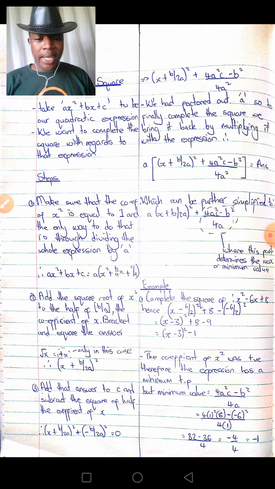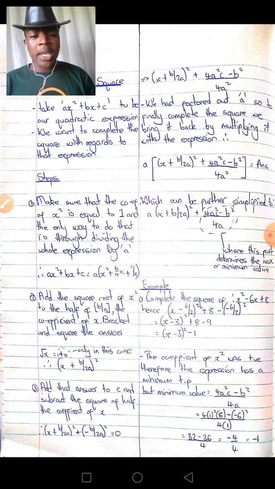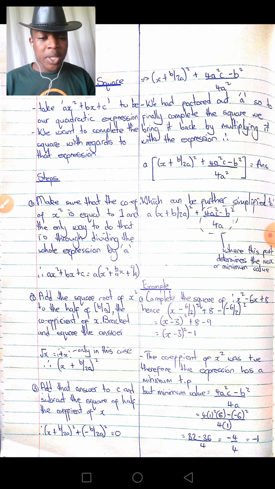So now, an example: you're asked to complete the square of x² − 6x + 8, right? Simple steps. You say square root of x², you get x. In this case, you don't need to factor out anything because the coefficient of x² is already plus 1, so there's no need to do that. So you're saying square root of x², you get x, subtract, right? We are subtracting because the coefficient of x is what? Negative. Negative what? Negative 6. We are subtracting with what? The half of that coefficient of x, right? Which is now finally x minus 6 over 2.